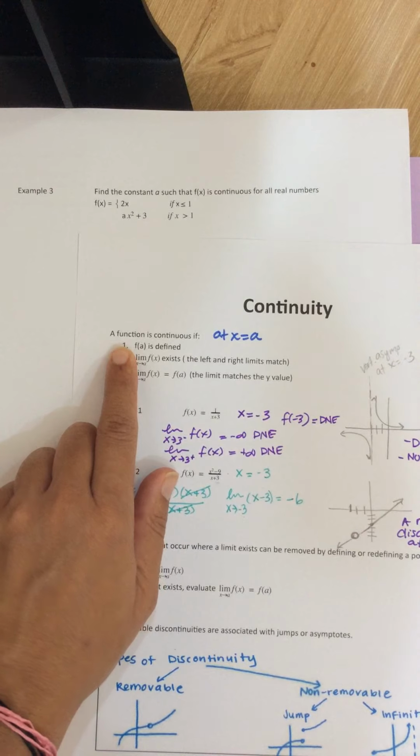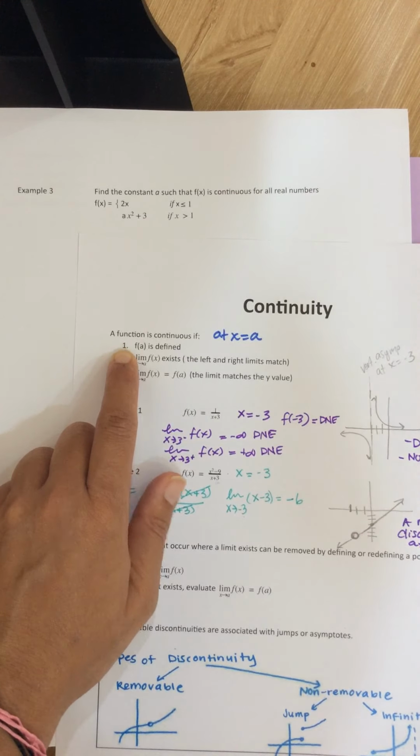Find the constant a such that f of x is continuous for all real numbers. So we want to make this function continuous. f of x equals 2x if x is less than or equal to 1, and f of x is equal to a times x squared plus 3 if x is greater than 1. Okay? So if I'm looking at this first piece, we're trying to make this thing continuous. Number 1, f of a is defined. Well, what's f of a?